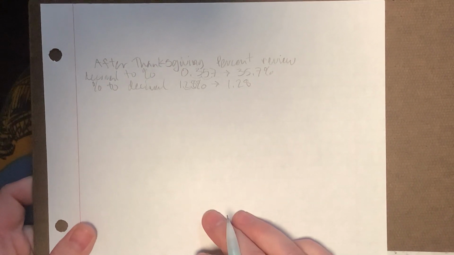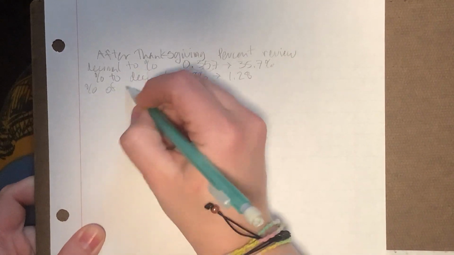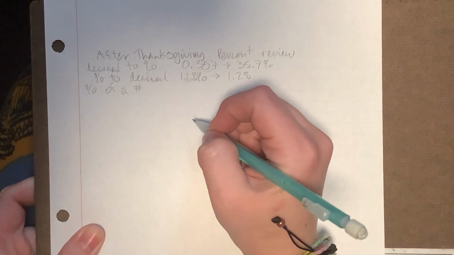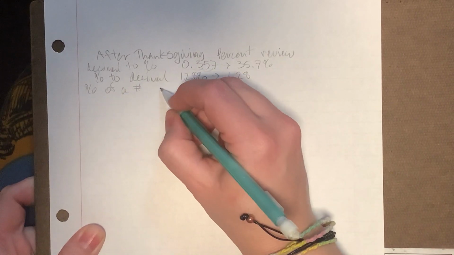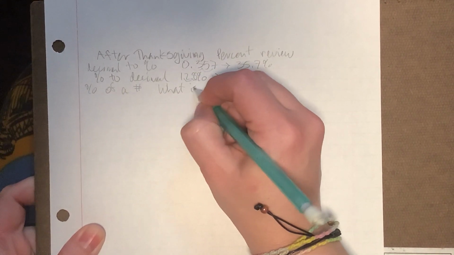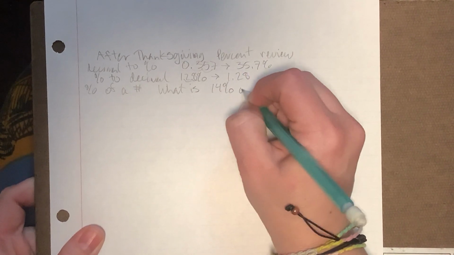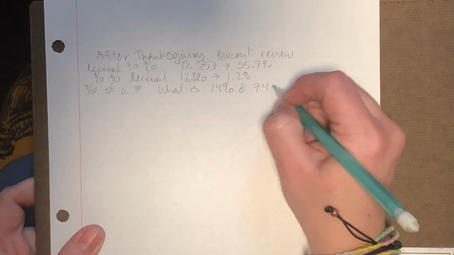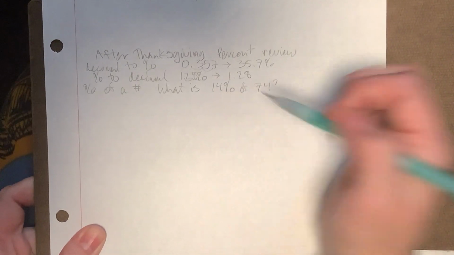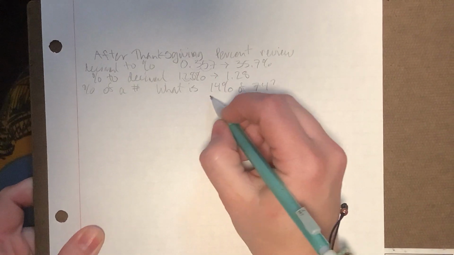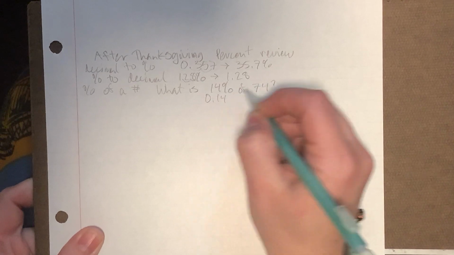Okay, then we're going to review how to take a percent of a number. And that looks like, what is 14% of 74? Okay, so remember, we're going to change the percent to a decimal, so it becomes 0.14.